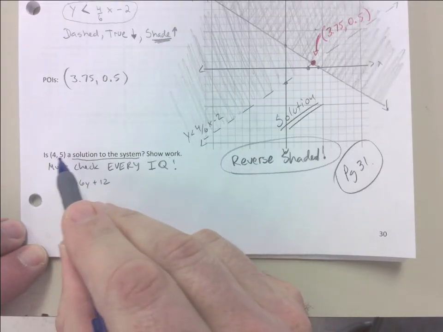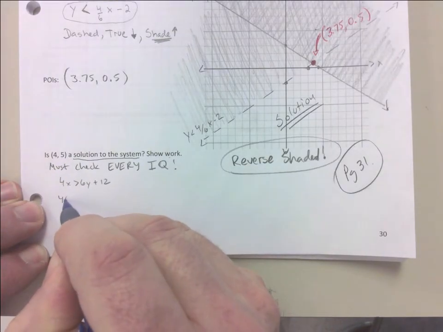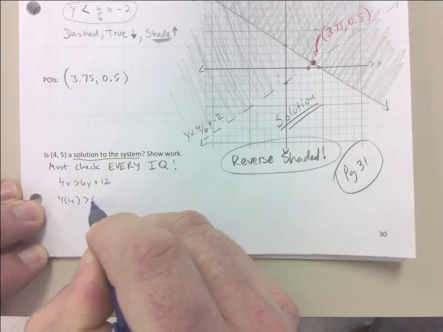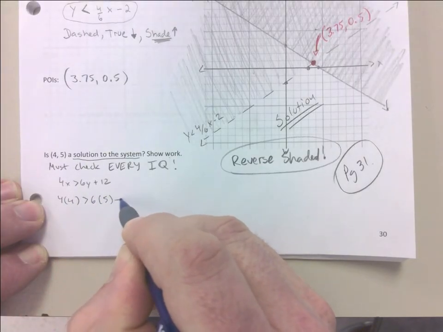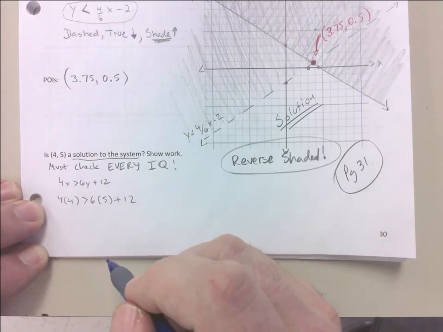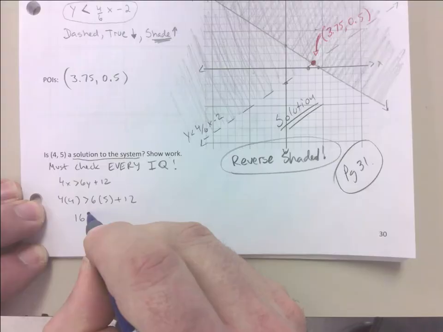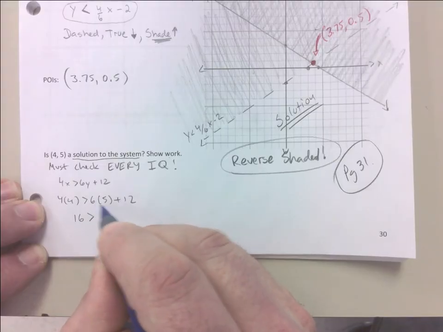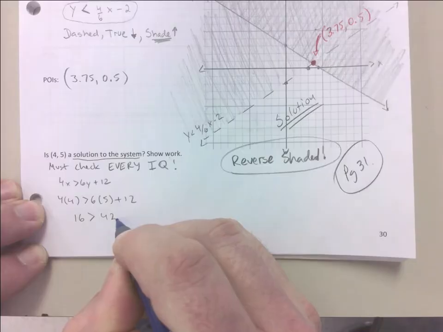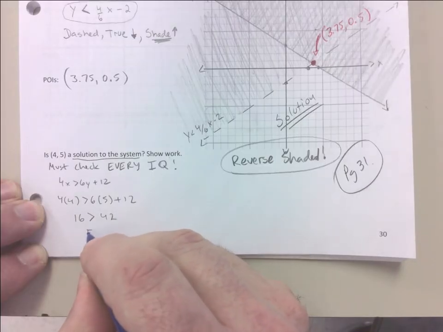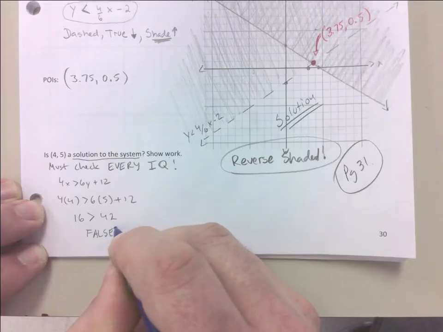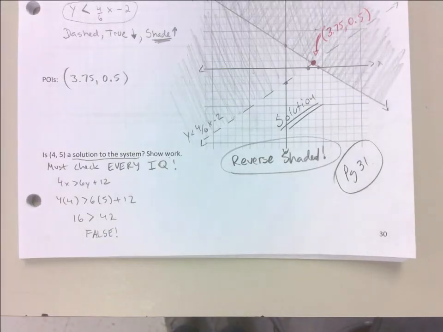And so we plug in 4 and 5, right? So it's 4 times 4 greater than 6 times 5 plus 12. That ends up being 16 is greater than, this ends up being 42. And that is obviously false. You may stop at this point and just say, not a solution to the system. Okay? As soon as you get a false statement, you're done.